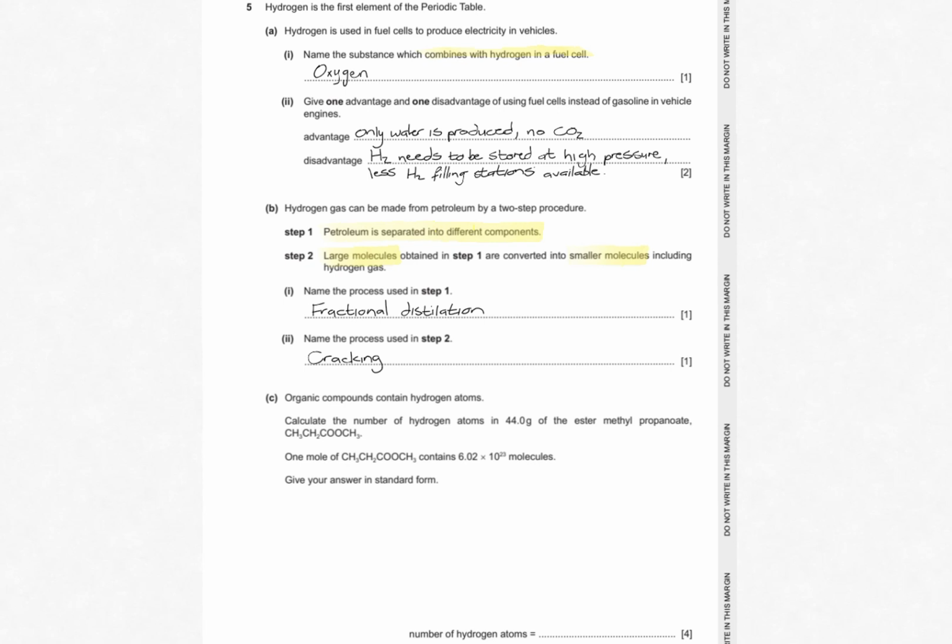We have 44 grams of the ester methyl propanoate. 1 mole of methyl propanoate contains 6.02 times 10 to the power 23 molecules. We start by working out the molecular mass of this ester.